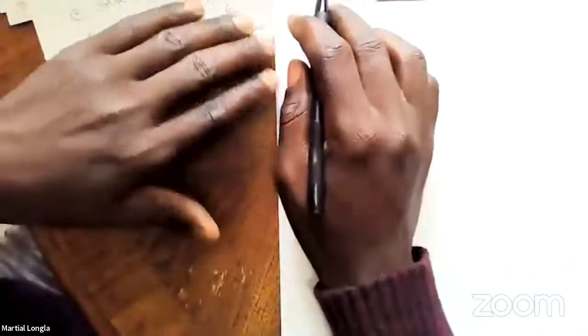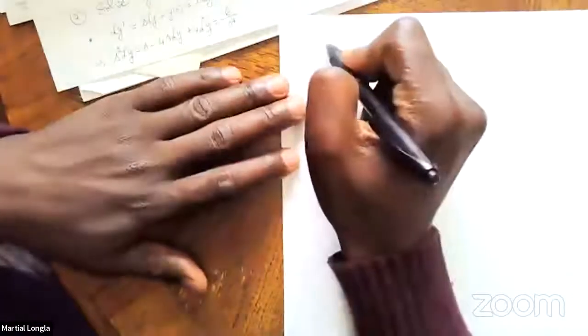Now, if we want to continue on this problem, after that first step, we need to put the problem on the side. Then you have to solve for the Laplace transform of y.